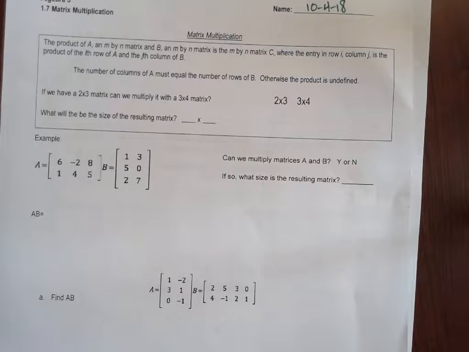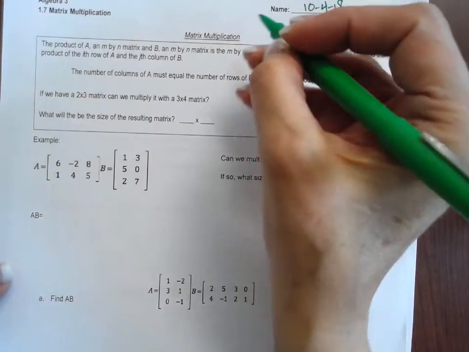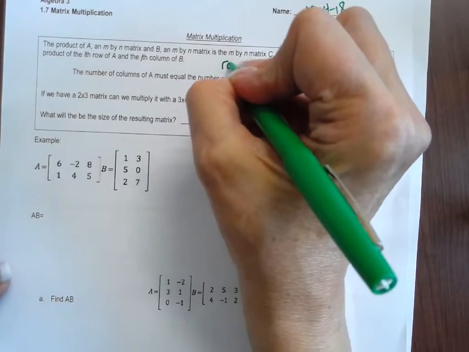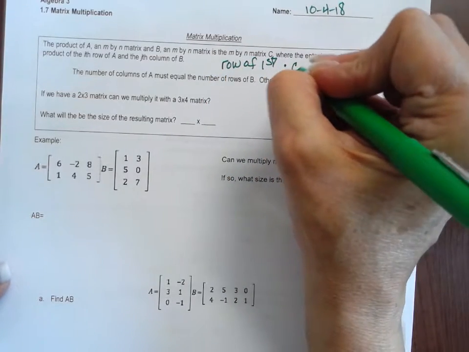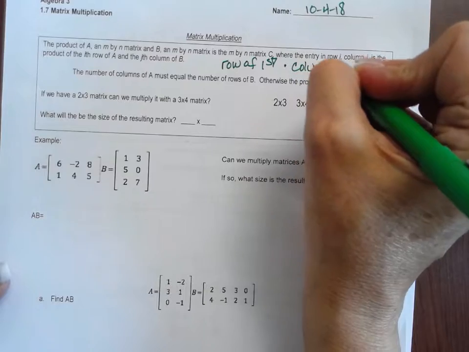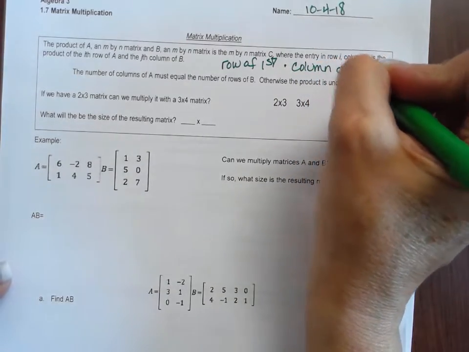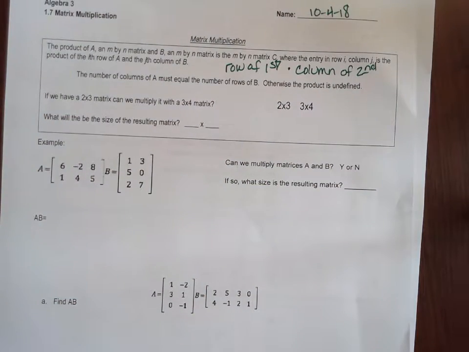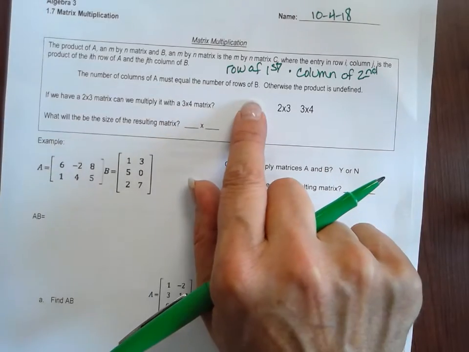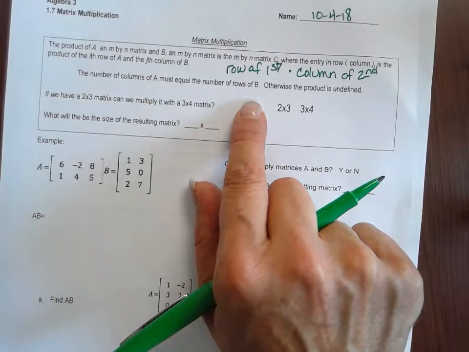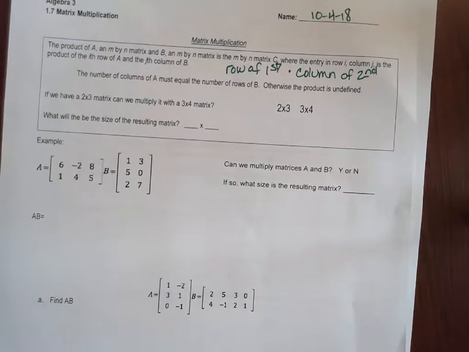Row for A, column for B, add together. So you're going to use the row of the first times the column of the second. And I'm going to show you an example here. But there's one catch. The number of columns of A has to be equal to the rows of B, because that's what you're matching up.